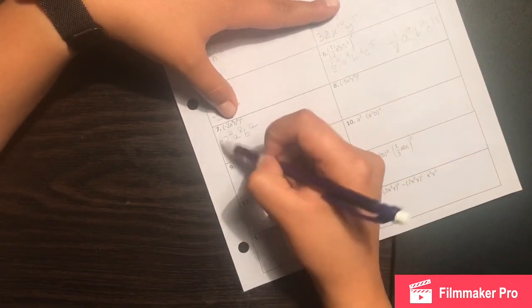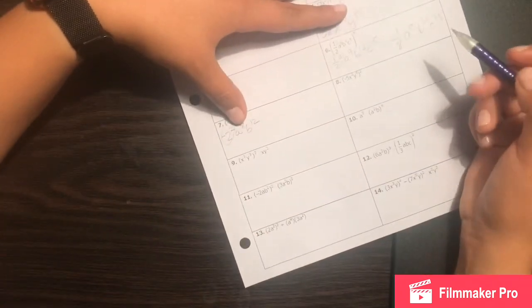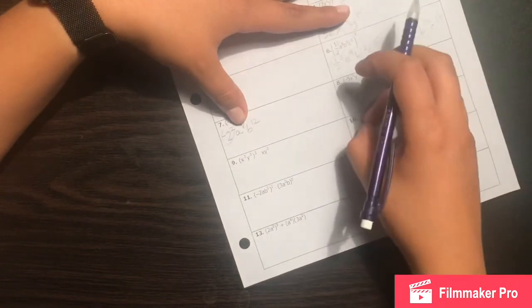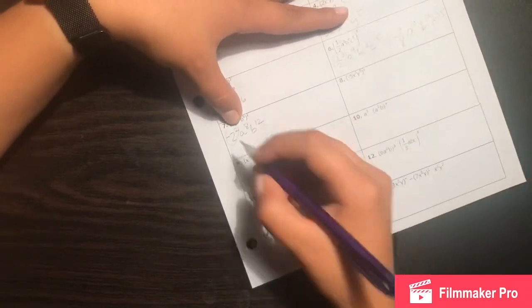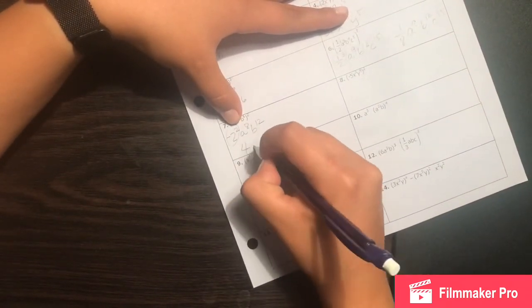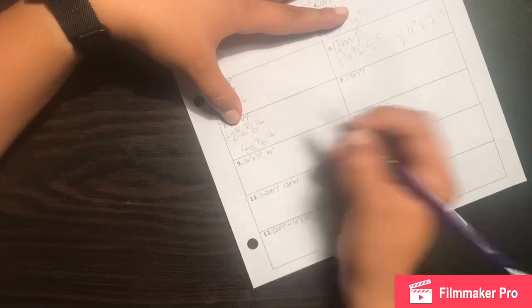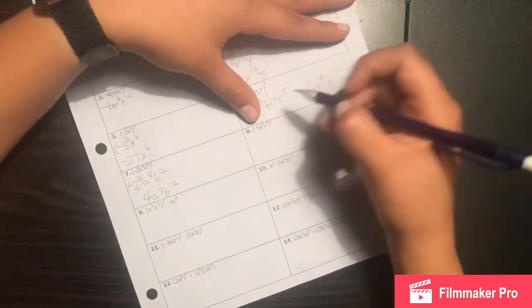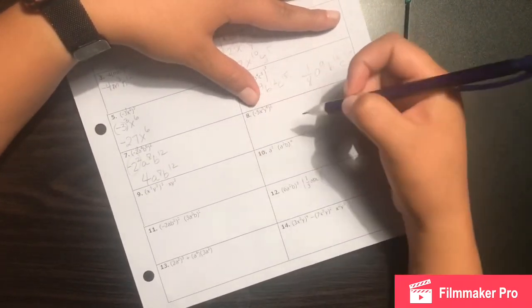And then I want to simplify this negative 2 squared. Remember, this is not 2 times 2 and then tack on a negative. This is negative 2 times negative 2, which ends up being positive 4, a to the 8th, b to the 12th. Number 8, okay, I'm going to distribute the 2 to everything, all the powers inside the parentheses.